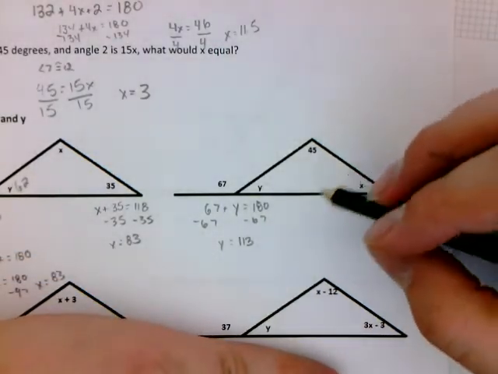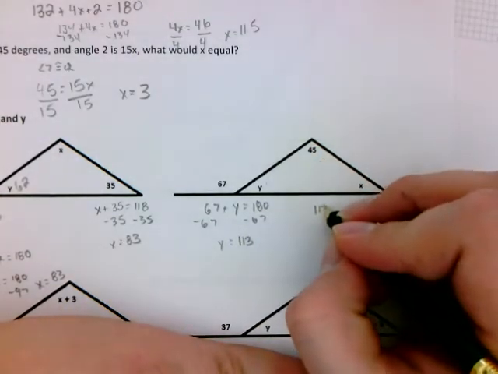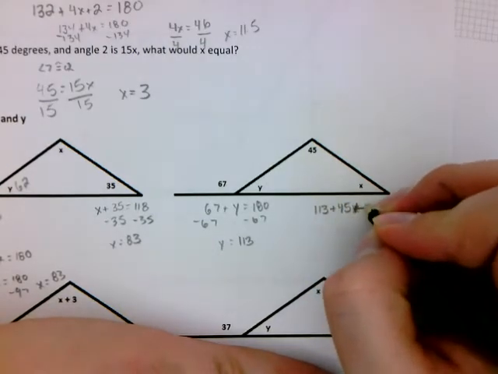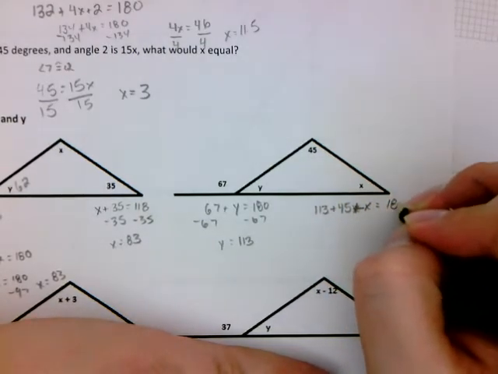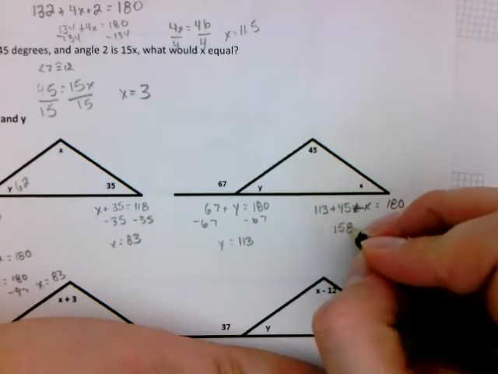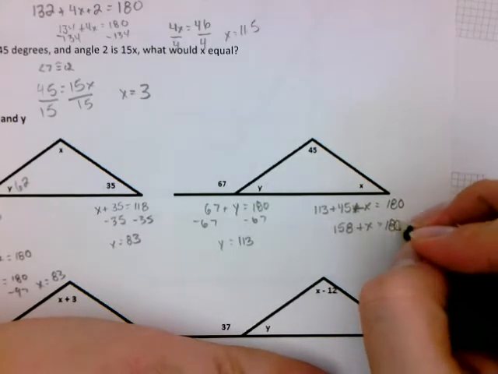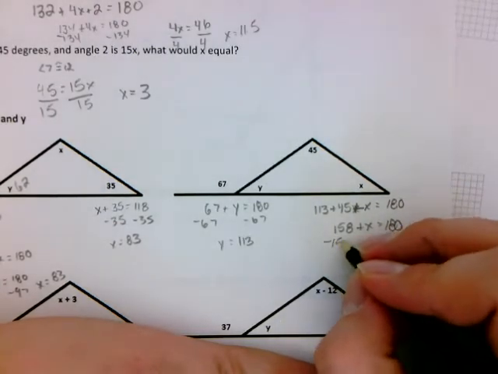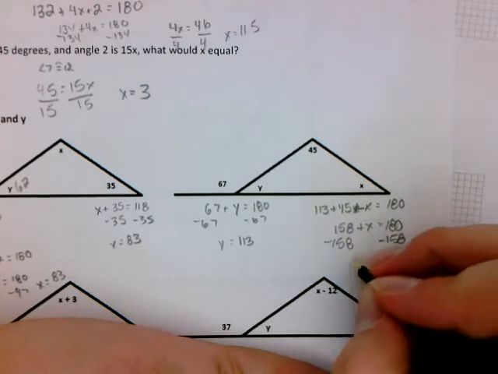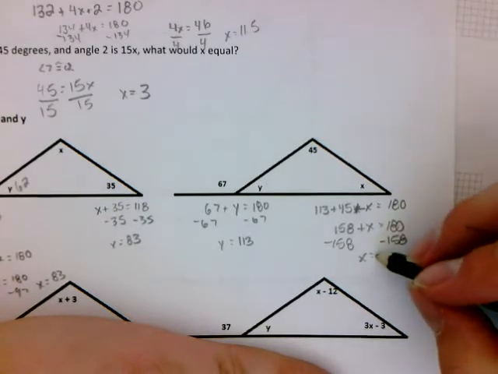How I taught my kids is we take the y, which is 113, we add the 45, we add the x, we set it equal to 180. This combines together to give us 158 plus x equals 180. Subtract 158 from both sides. You should get x equals 22.